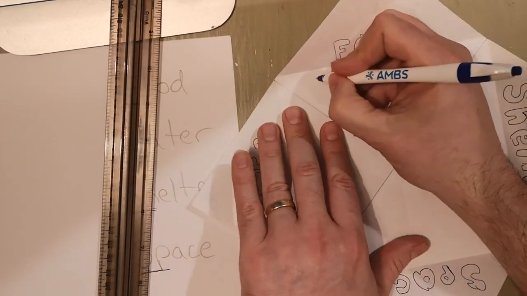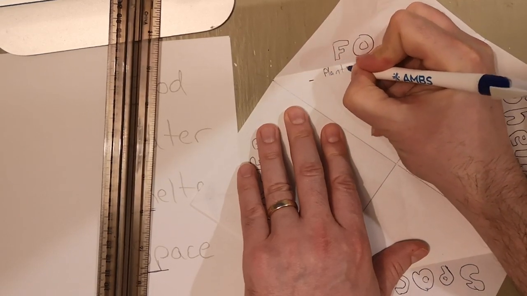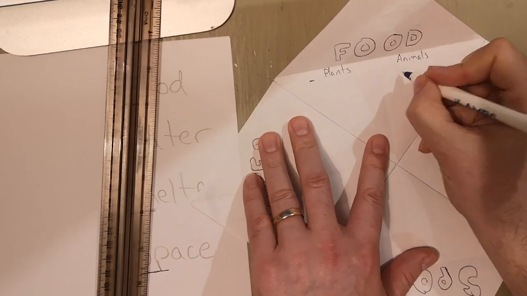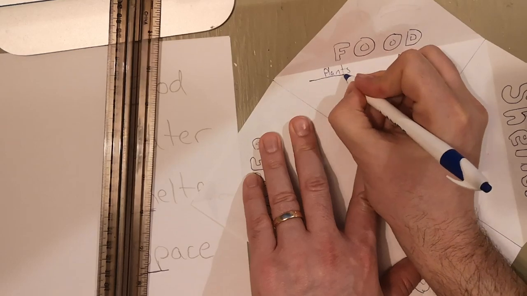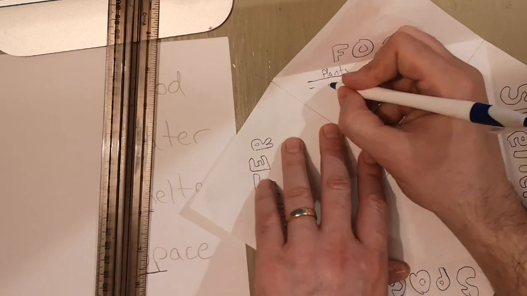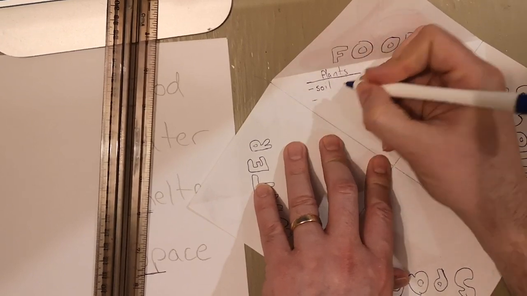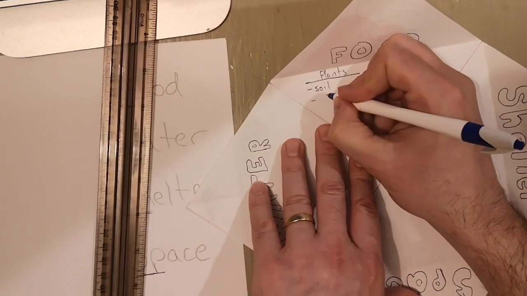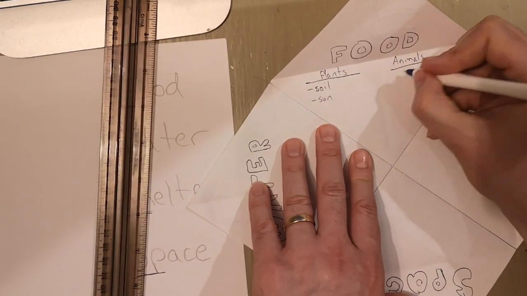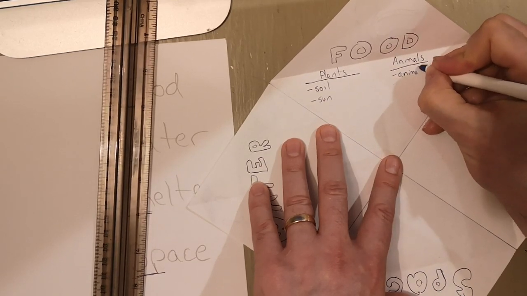For food, one example is, this one will be for plants, and this one will be for animals. And I'll just put jot notes down. So for plants, different types of food that plants might eat are probably soil, and that'll be the same for all of them. I'm pretty sure, yeah, all habitats. It'll be the soil, it'll be sun, and for animals, the first one is probably going to be animals.